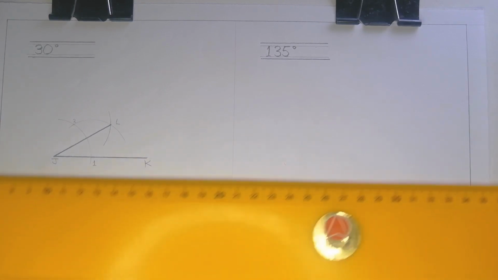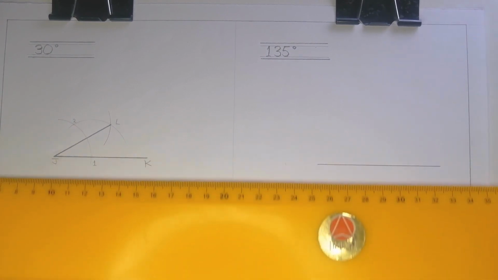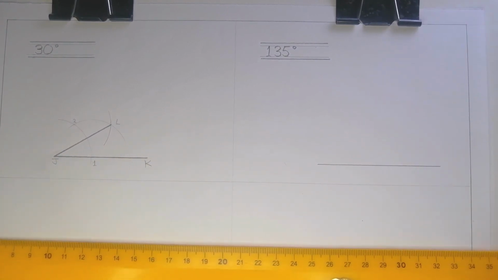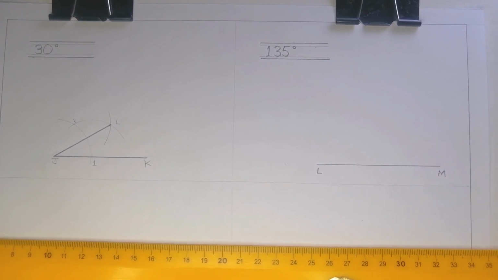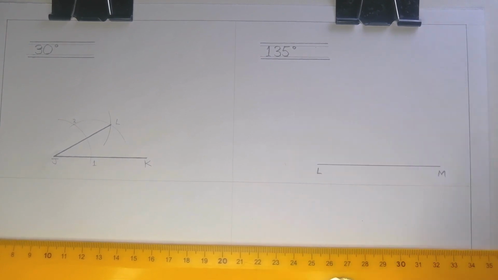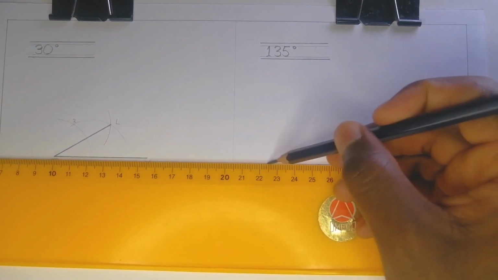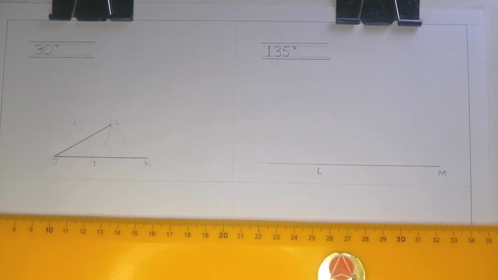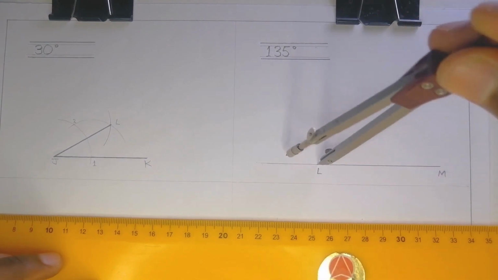And I'm going to do it with the first method that we covered. So if I have a line, let's say this line is LM, and then I want 135 degrees to be at the point L, what I'll have to do is extend at point L like that, then stand at point L using any radius.